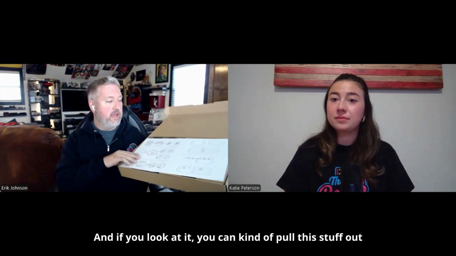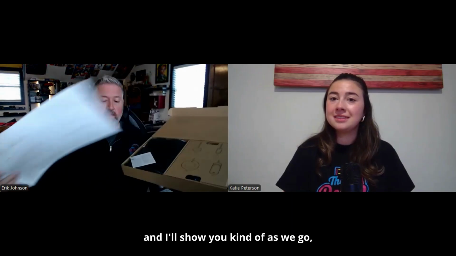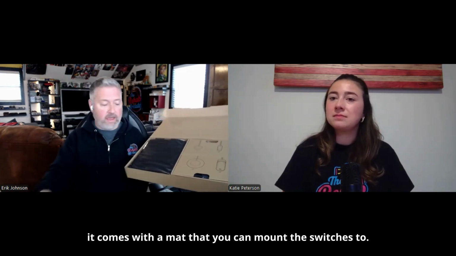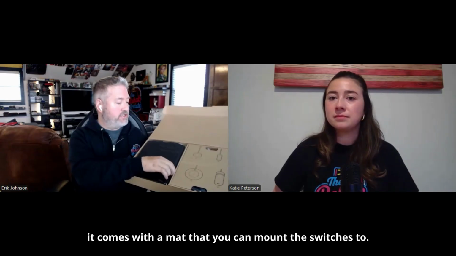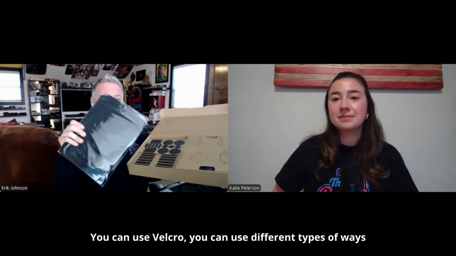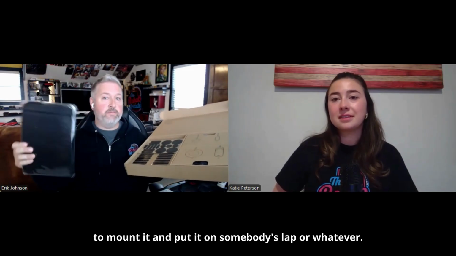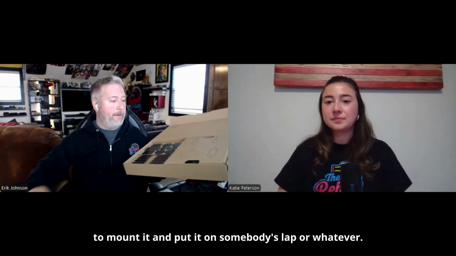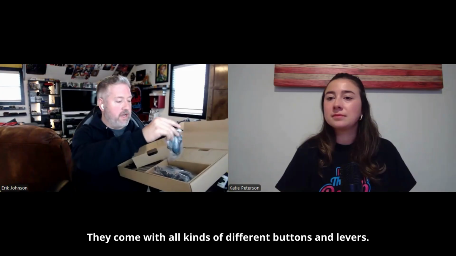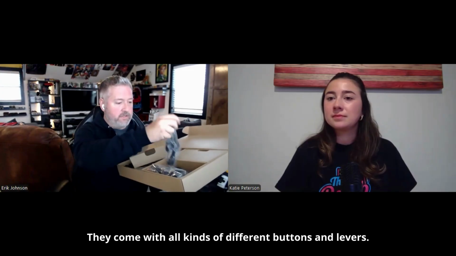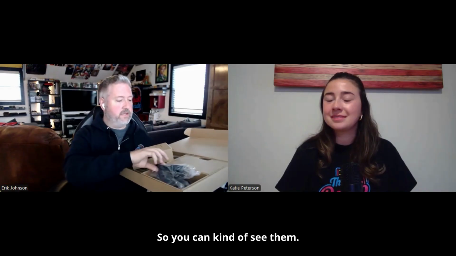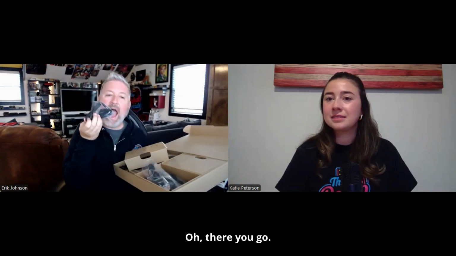And if you look at it, you can pull this stuff out, and I'll show you as we go. It comes with a mat that you can mount the switches to. You can use Velcro, or different ways to mount it and put it on somebody's lap. But the switches themselves are beautiful. They come with all kinds of different buttons and levers, and I'm trying to pull a couple out for you guys so you can see them.